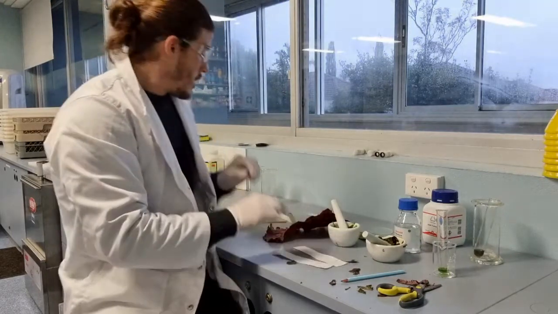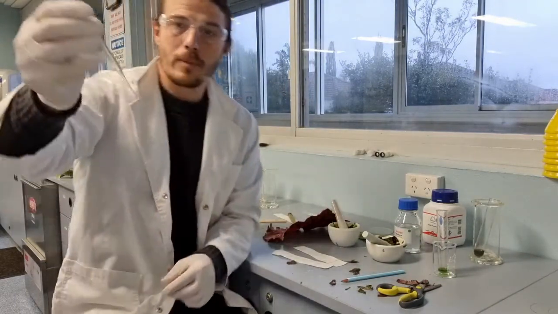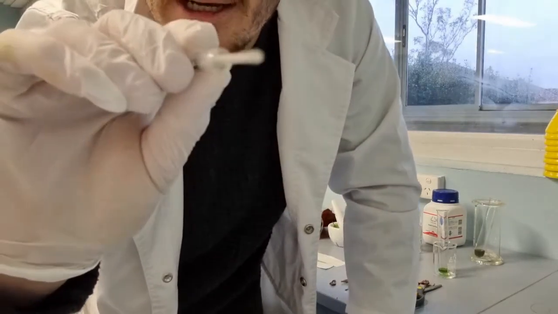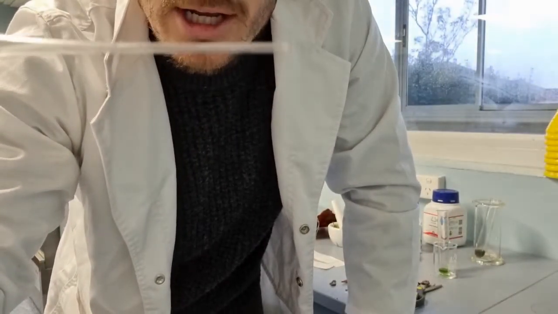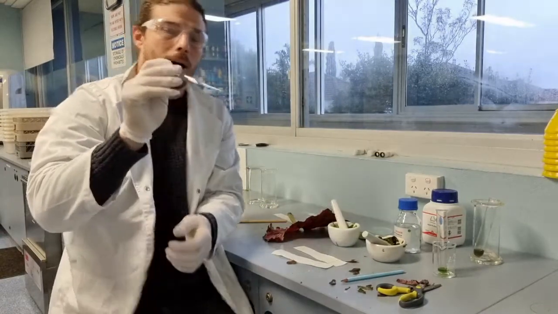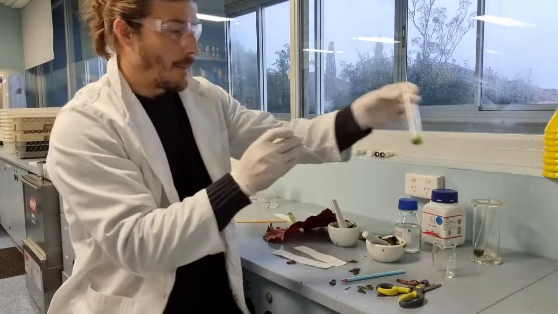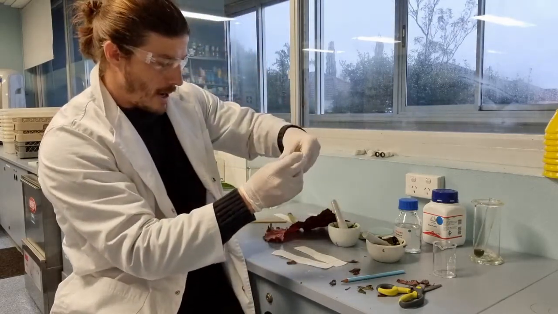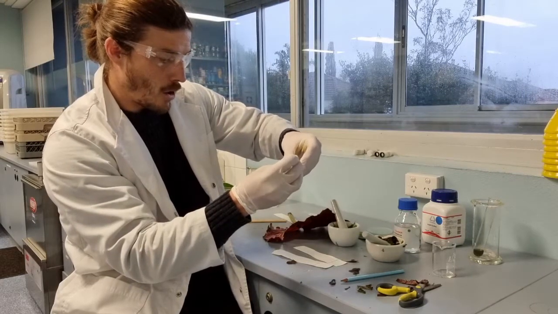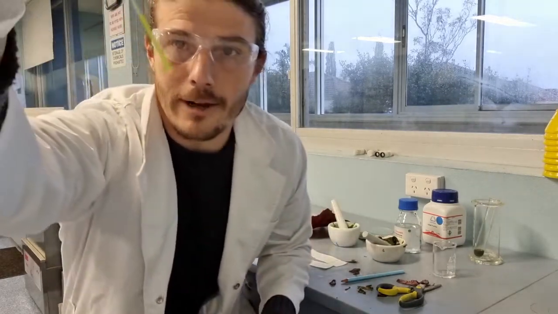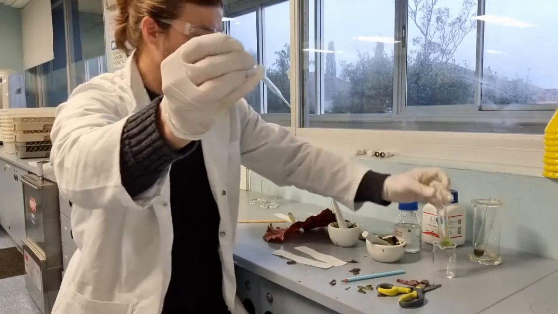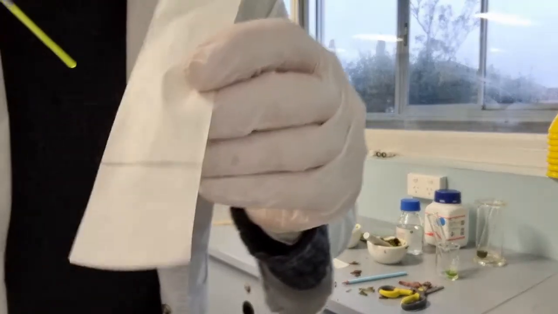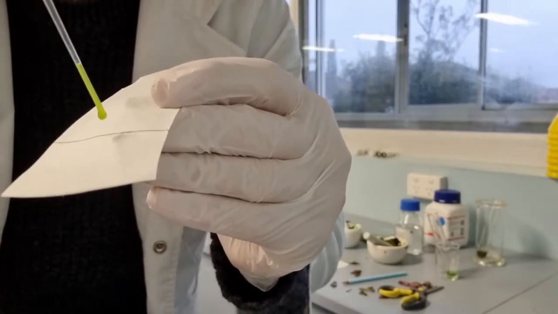Now, I'm then going to use this little Pasteur pipette, which I'm pretty sure you haven't really come across, but why it's important is because it's just got this tiny tip on the end of it, so I can pick up the smallest amount of the chlorophyll and the solvent, and I can blot it onto my chromatography paper. So how do I do that? I just dip it in, hold my finger over the end, and then you'll be able to see that I've picked up a small amount of the acetone and chlorophyll, and then I will dab it on, so just a small drop in the middle.